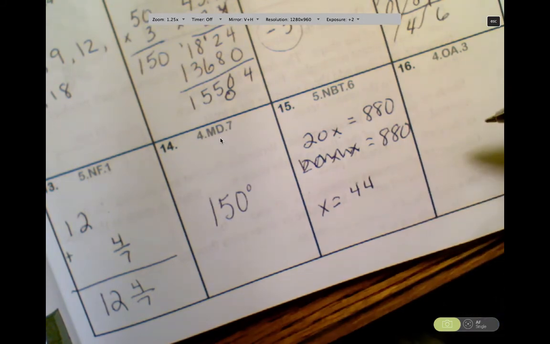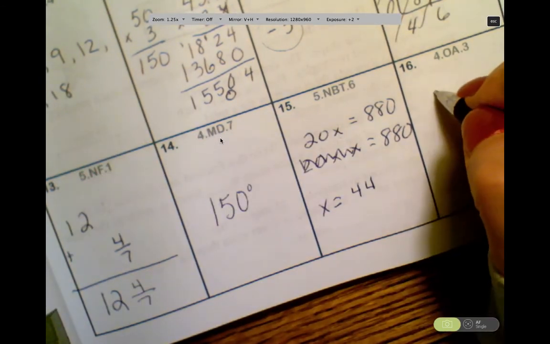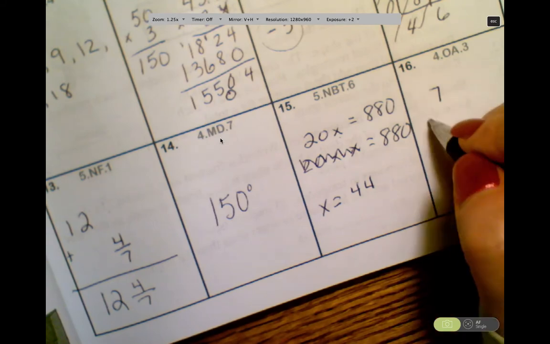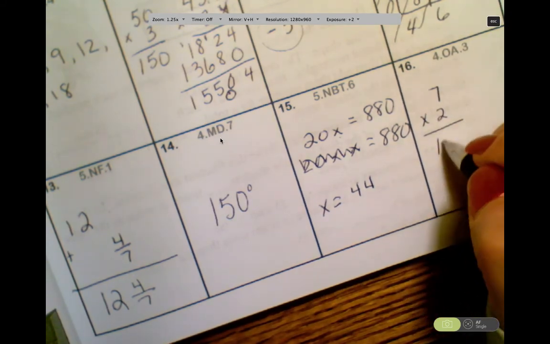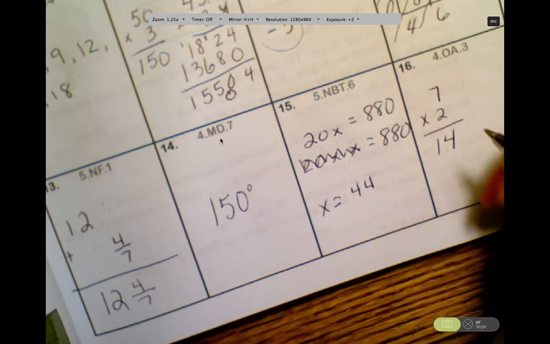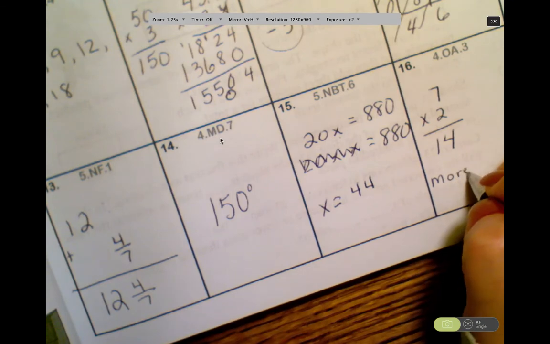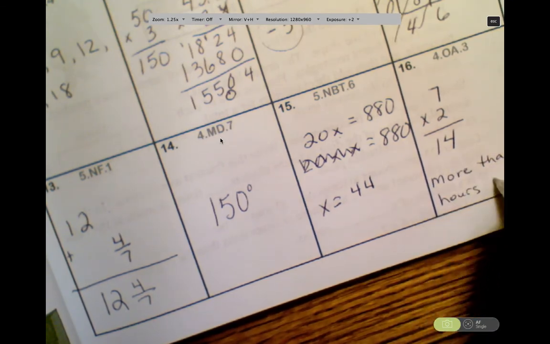All right, and number 16. It says Nick needs to practice his piano 16 hours a week. If he spends the same amount of time each day, will that be 2 hours a day? Well, I know that there are 7 days in a week, and if I multiply that times 2, because will it be more or less? That's 14. He needs to practice 16. So my answer is more than 2 hours a day.